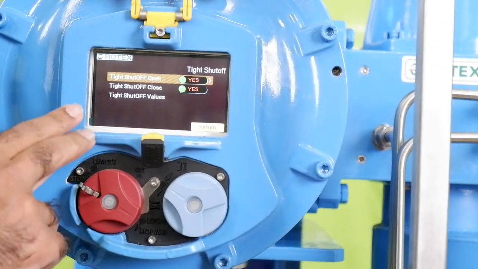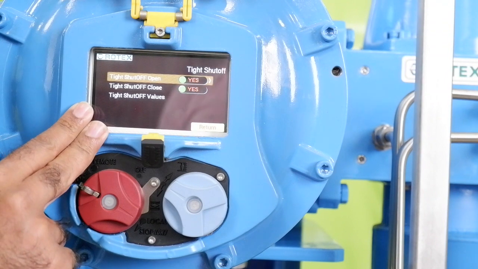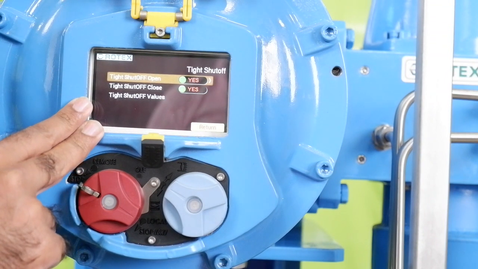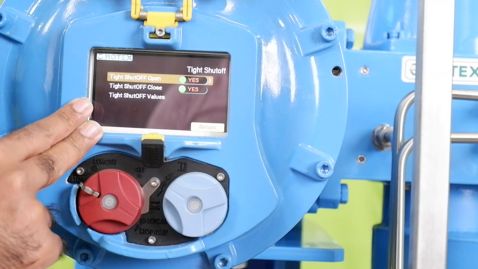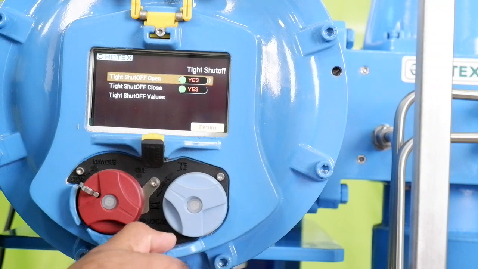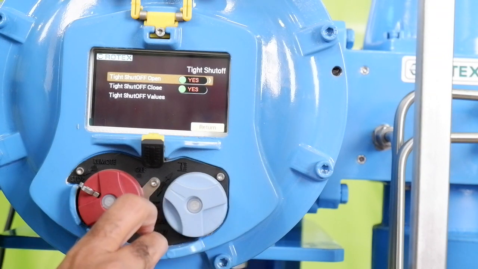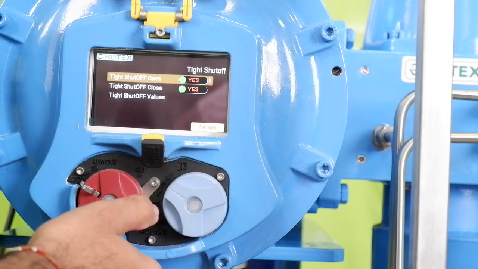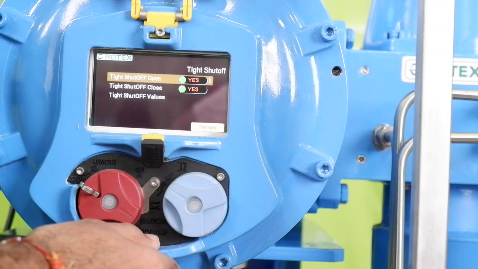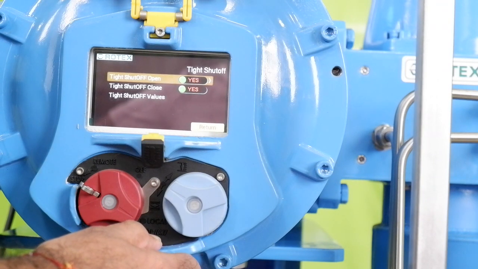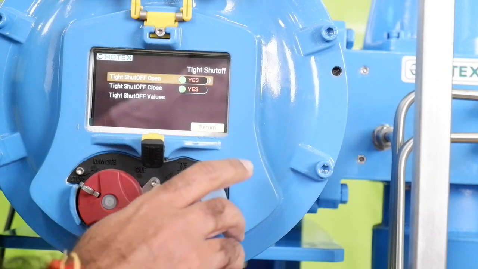We have tight shut-off facility here, where we can set the tight shut-off value and enable the tight shut-off for open or close independently. Presently it is in tight shut-off mode. That means if you have opened the valve, it will fully open, and if you close the valve, it will fully close the valve up to its seat position.